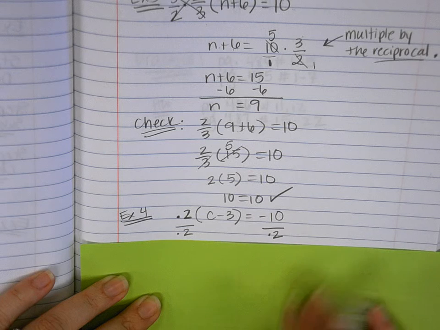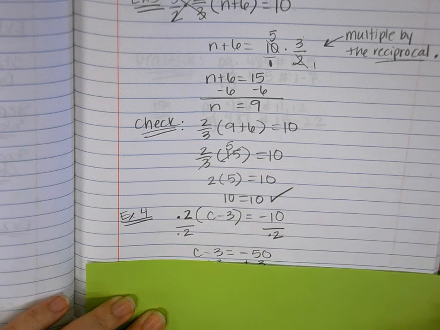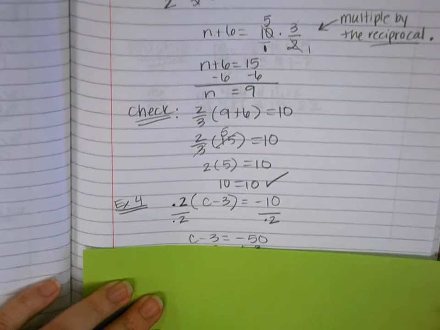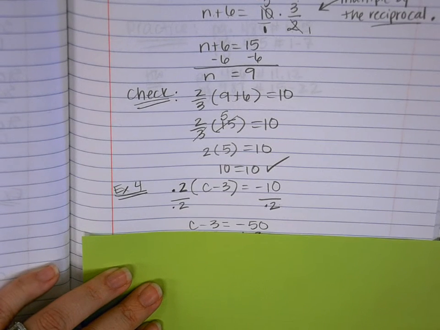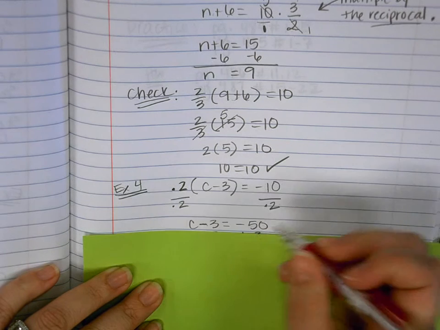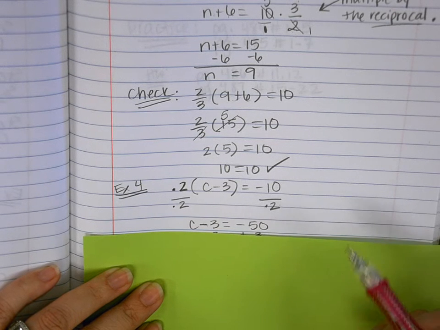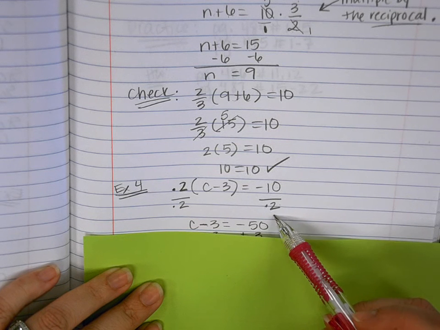So when we divide negative 10 by 0.2, you get negative 50. Don't forget to put your negatives. Question, Nick? You got it? Okay. So now we have c minus 3 equals negative 50. Negative 10 divided by 0.2 is negative 50.